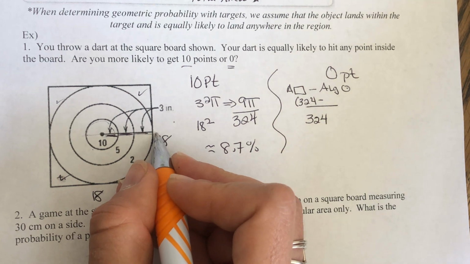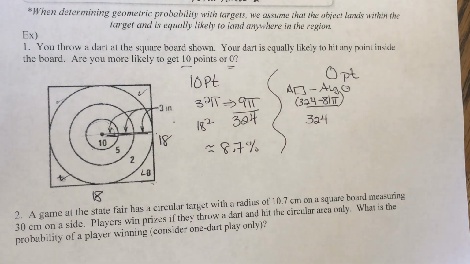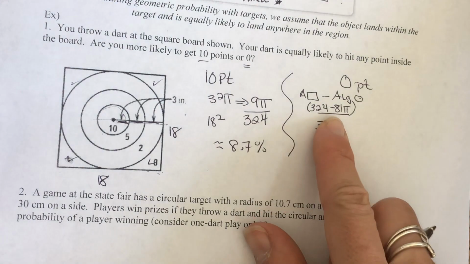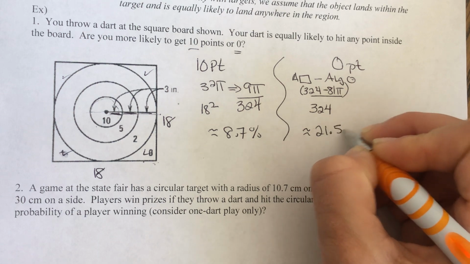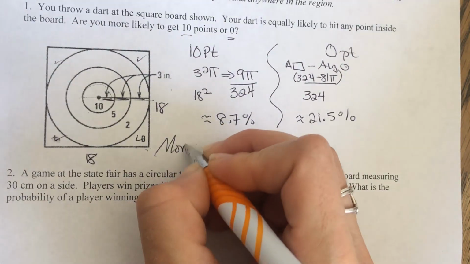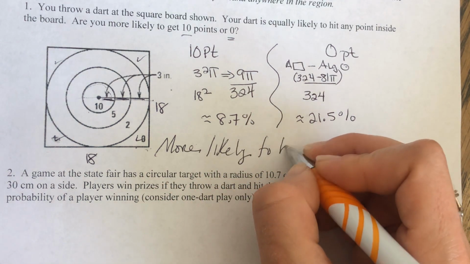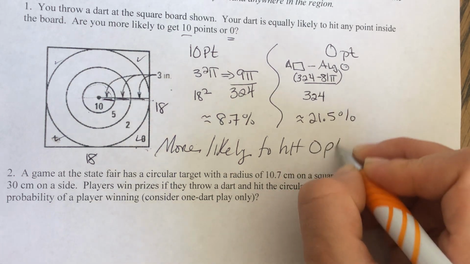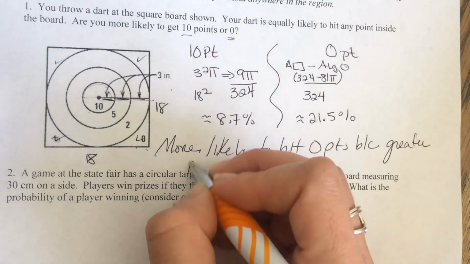The radius was 9. 9 squared is 81, so 81 pi. In your calculator, make sure you put parentheses, divide, and you're going to get about 21.5%. So it's more likely, because you always have to justify, to hit 0 points because you have a greater percent, a greater probability.